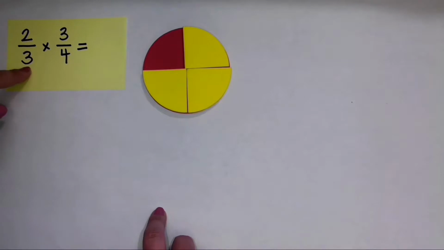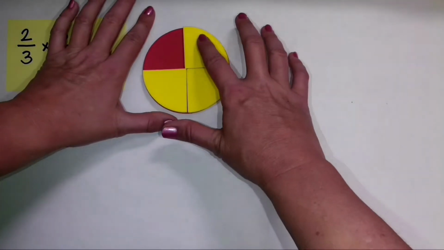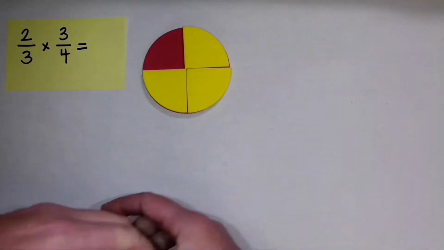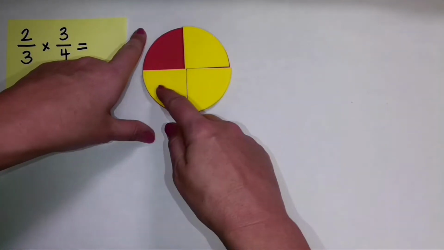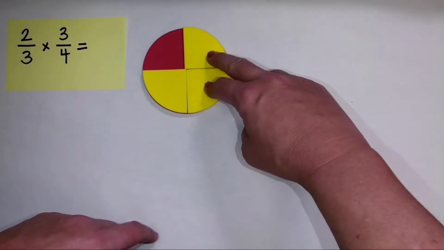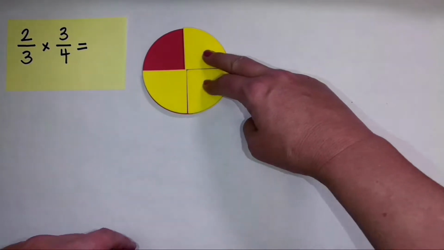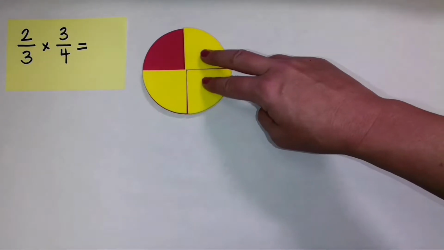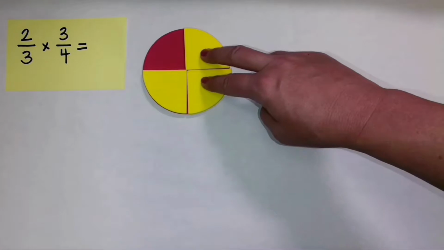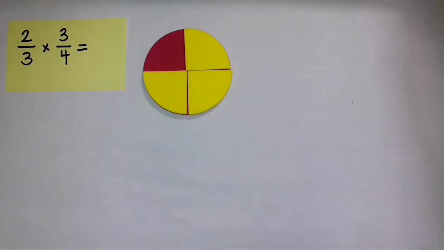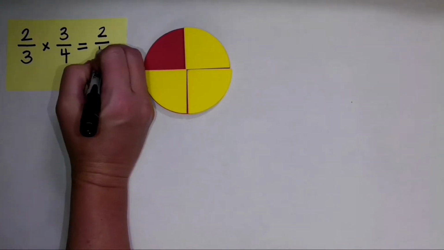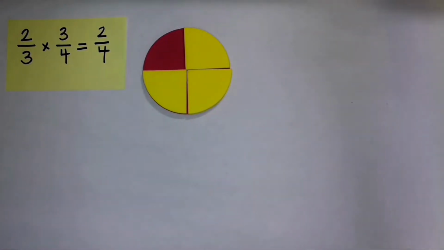Now I want to find 2/3 of those 1, 2, 3 equal parts. This one's a little bit easy. So notice how I have 1, 2, 3 parts. I need to find 2/3 of those parts. So 2/3 is what's under my finger right here. 2/3 are these two parts here, which are equivalent to 2/4. So 2/3 times 3/4 is the same as 2/4 or 1/2.